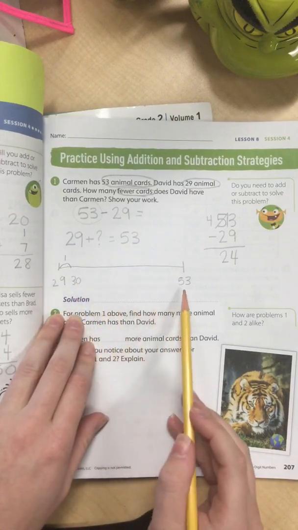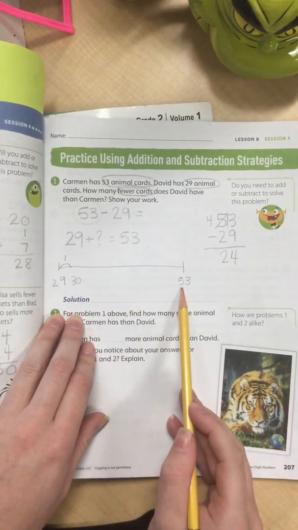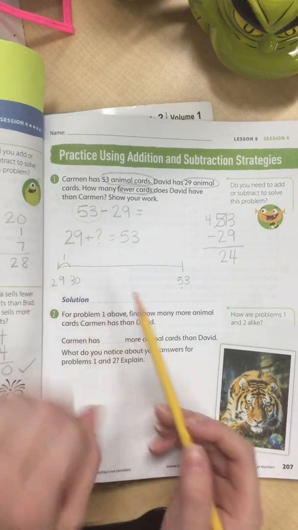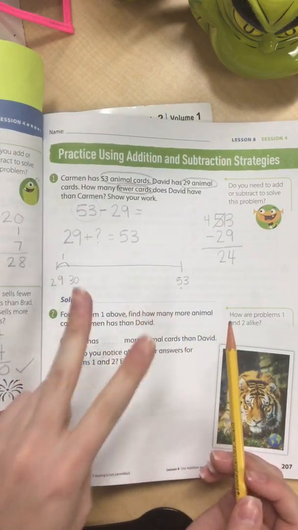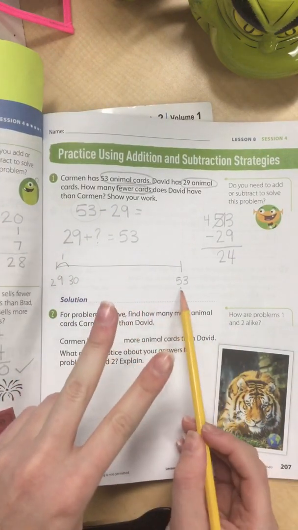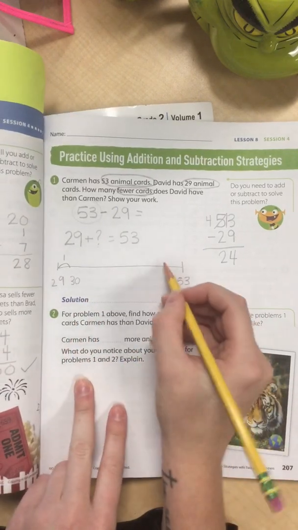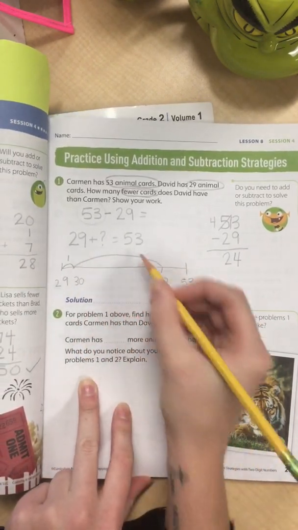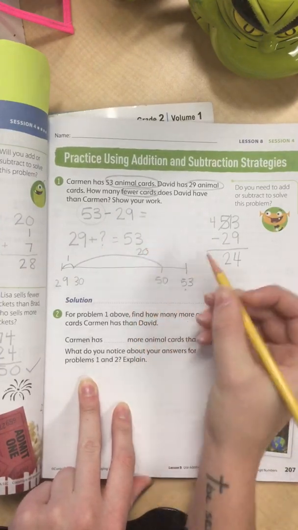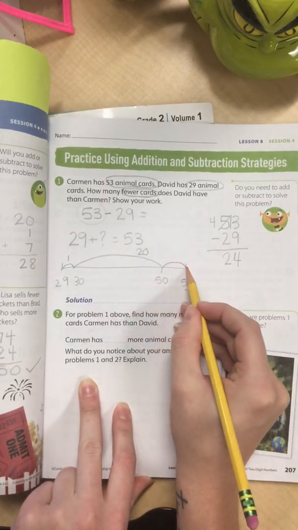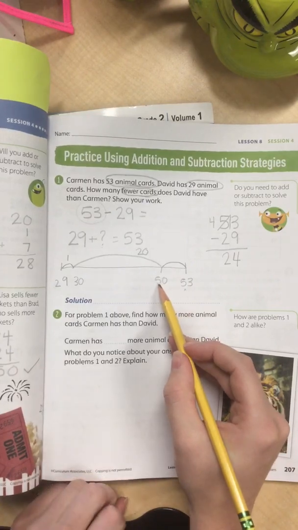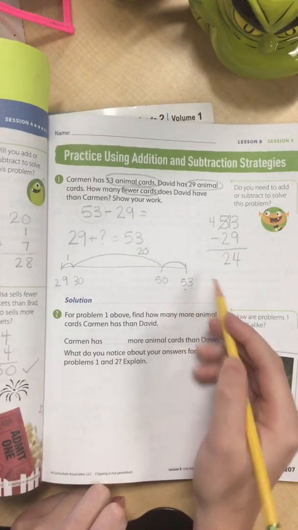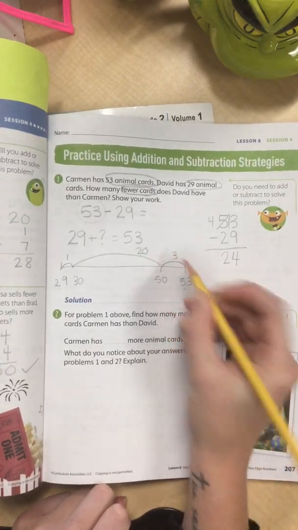Now I can jump by tens until I can get to 53. I can't go over 53, so let's see. 30, 40, 50. I can't go over, so I have to stop at 50. So that took me 2 jumps of 10, which is the same thing as 20. And then I just have to take one last jump from 50 to 53. That takes me 3 jumps.